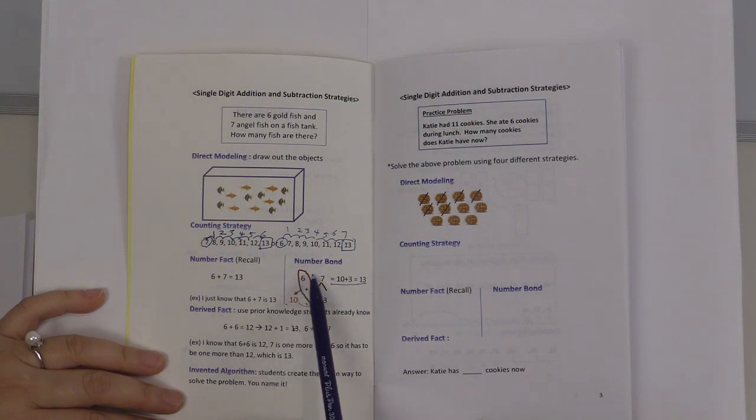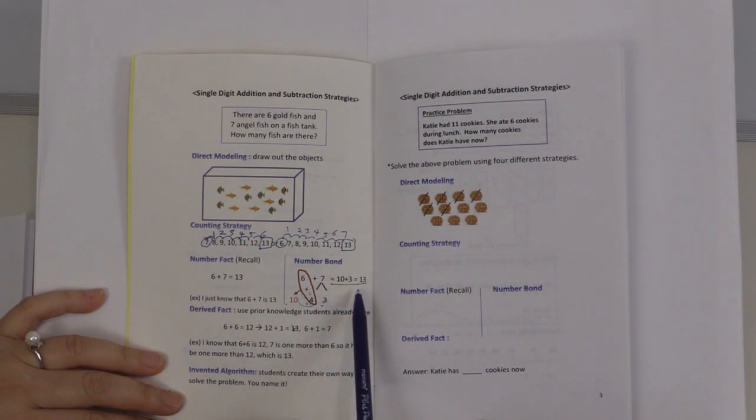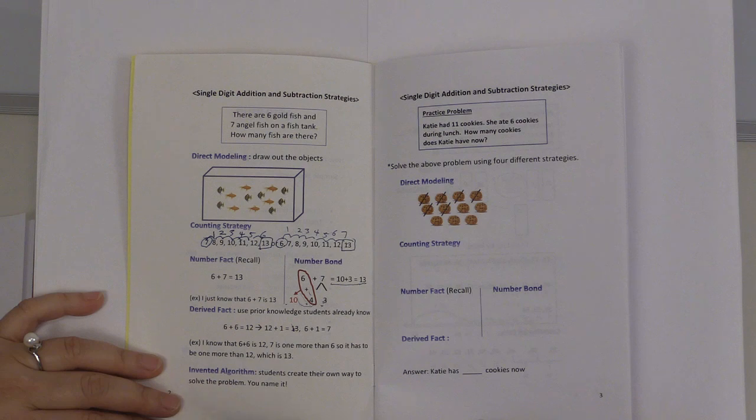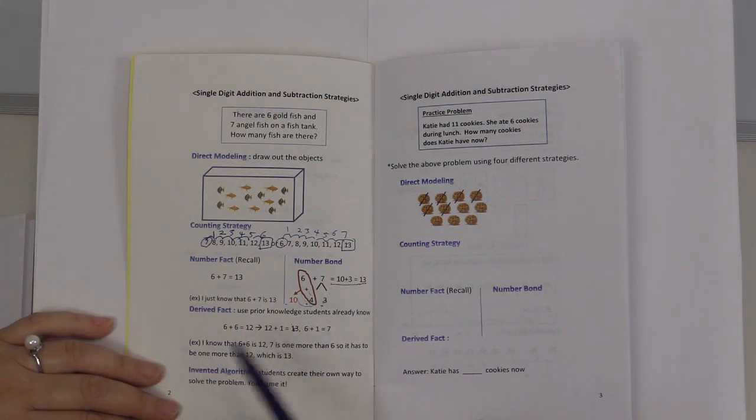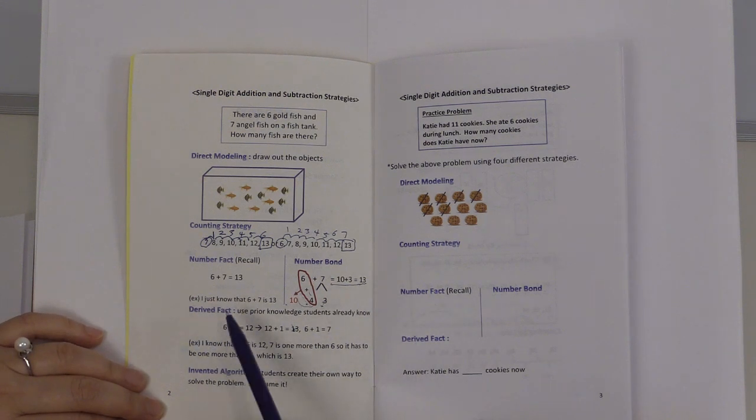I was thinking about 6, and what number do I need to make my 10? I need 4, and then the rest, so I have 7 here, broken into 4 and 3. So 6 plus 4 is 10, and then 3 more, so I'm going to have 13. Does it make sense? We are going to practice a problem, so if you're not sure, you can practice in the practice problem here.